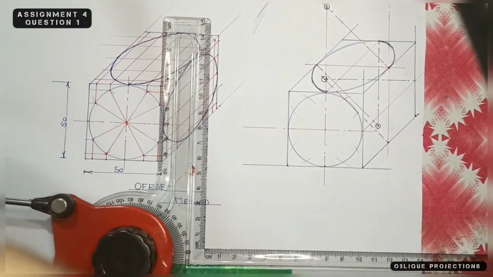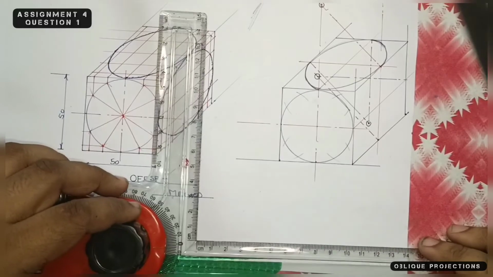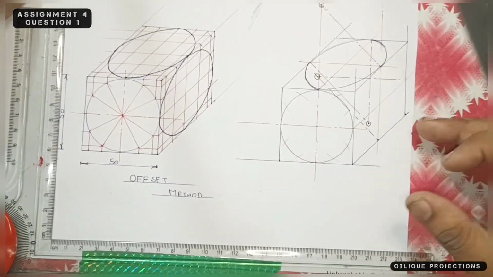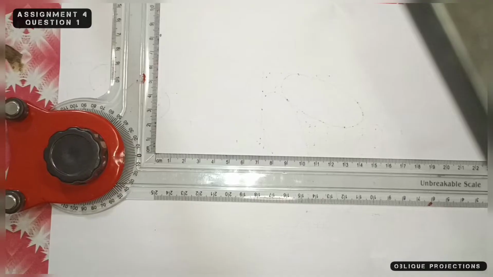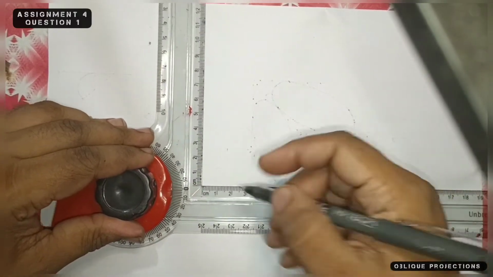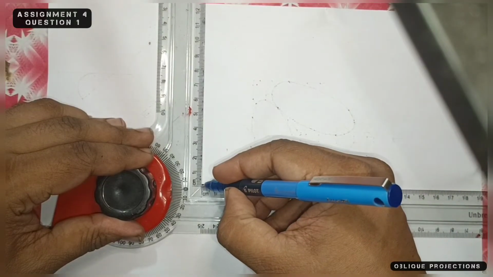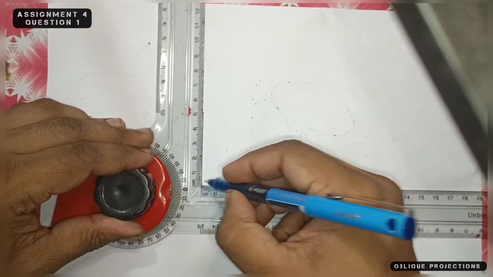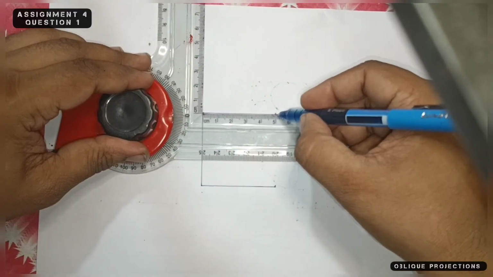So I will draw the side circle. This side circle I am going to draw on the back side of this page. So we are going to draw the side circle by using the 4 center approximate method.